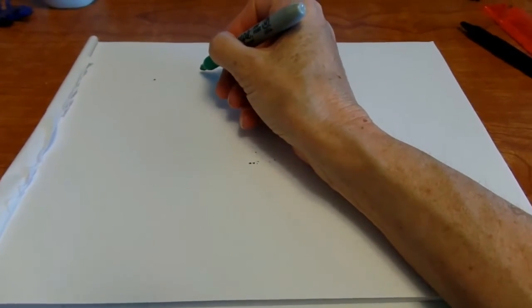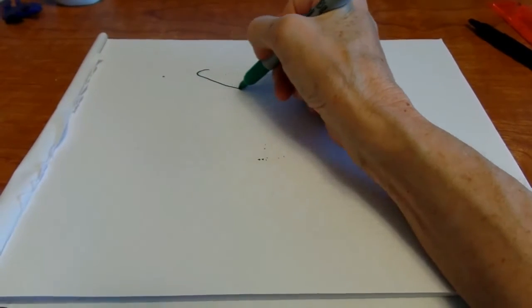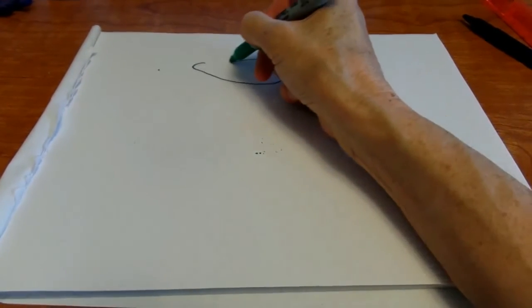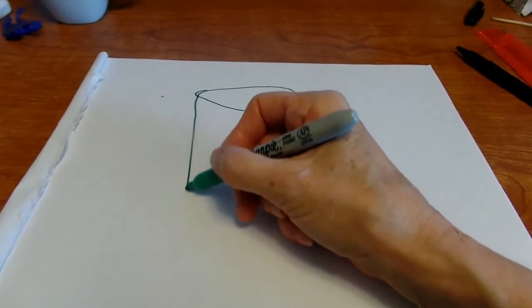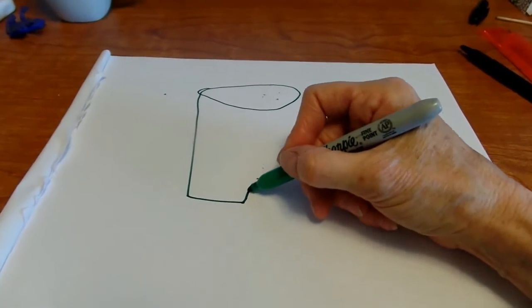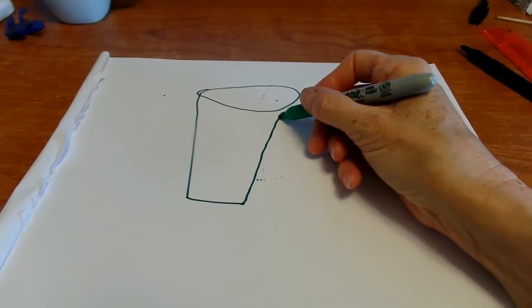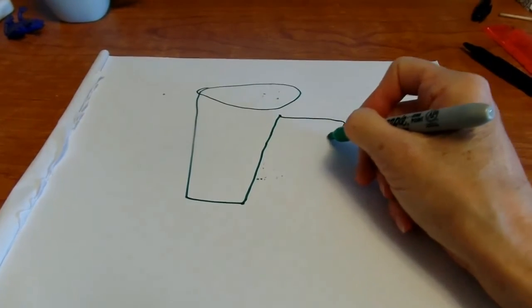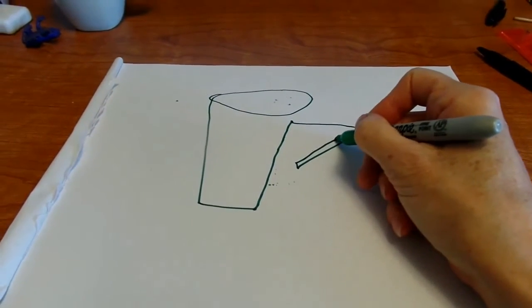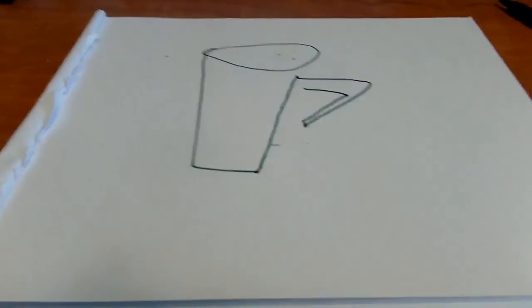Blind contour drawing is done when you're looking at your object but not at your paper. So if I were going to try to draw that mug again and not look at my paper at all, it's good to kind of hide your project so you can't look no matter how much you really want to. It's kind of just fun to see what you come up with.